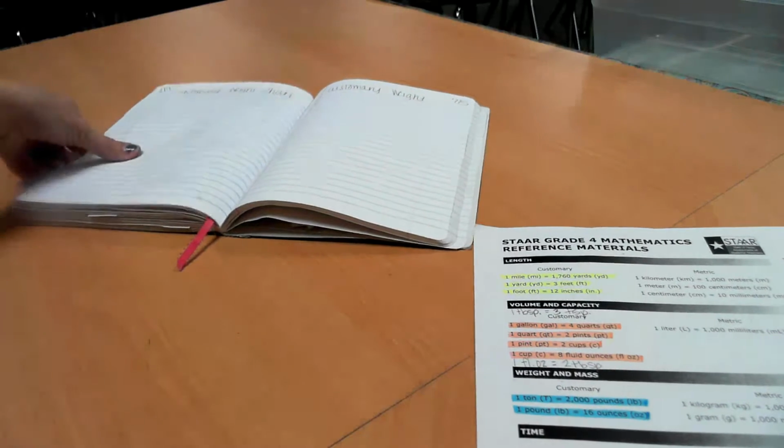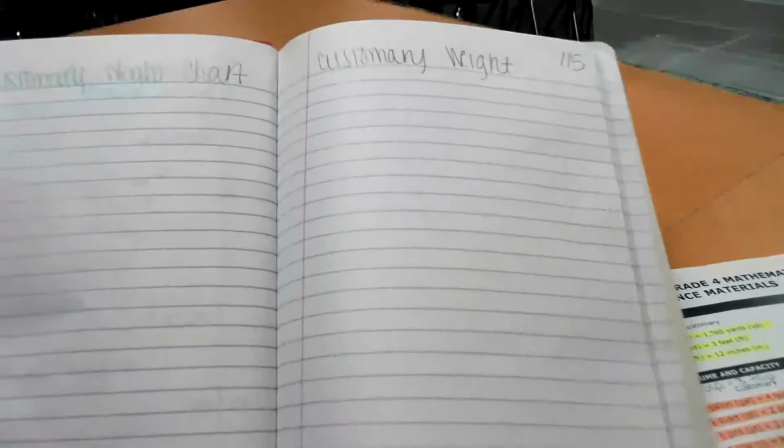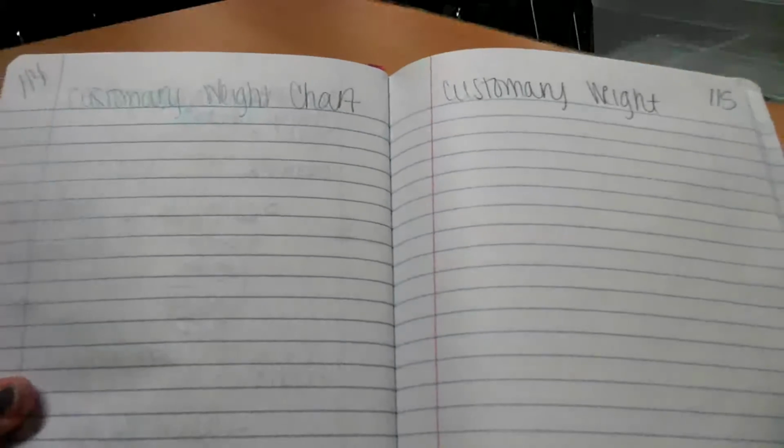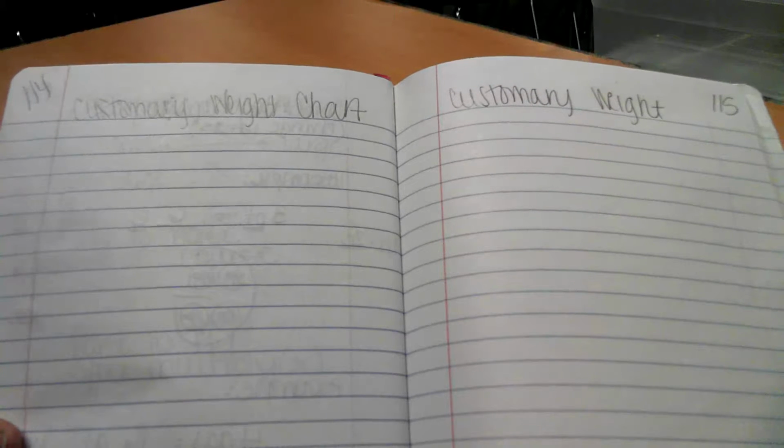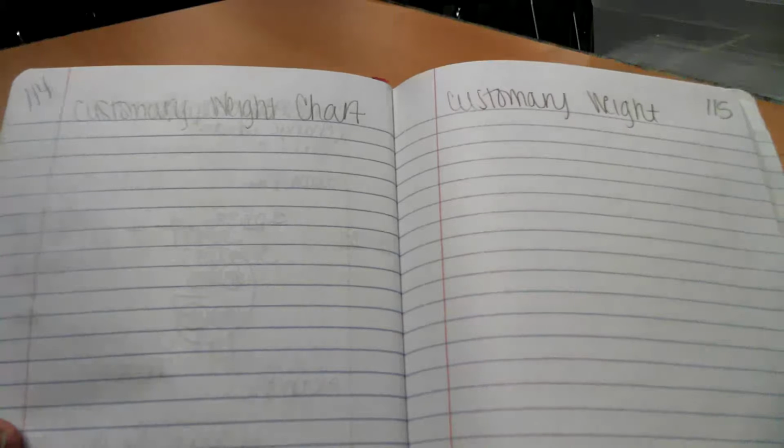Then you're going to get your notebook and number the next two sheets, 114, 115. 114 is going to be customary weight chart. That's where we're going to put our chart to the side. And then 115 is going to be customary weight. So go ahead and make sure you have all that done. So pause real quick.